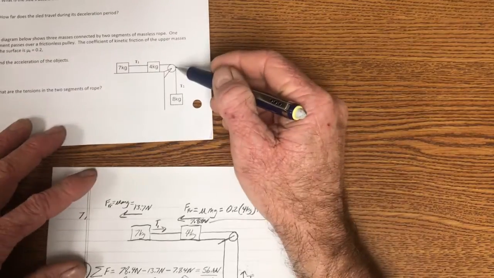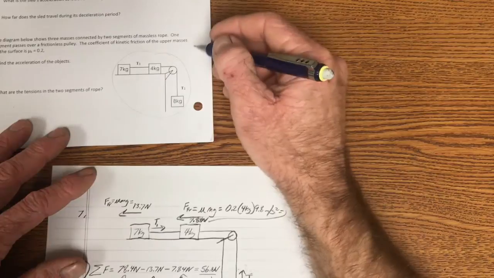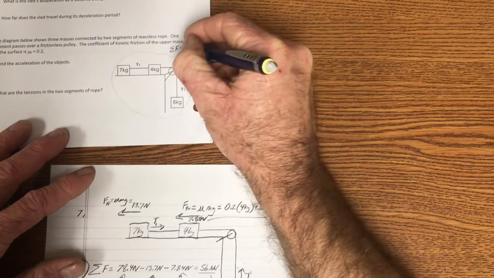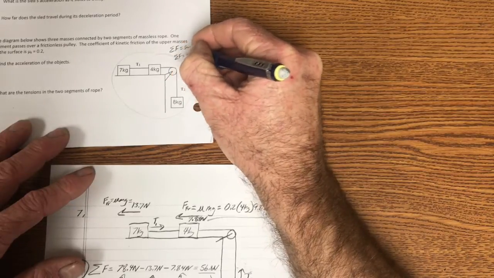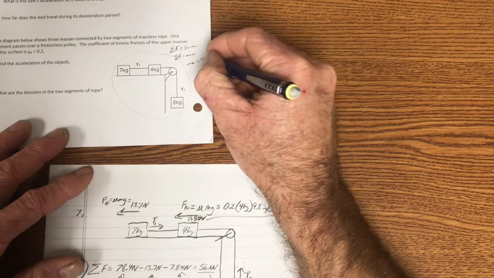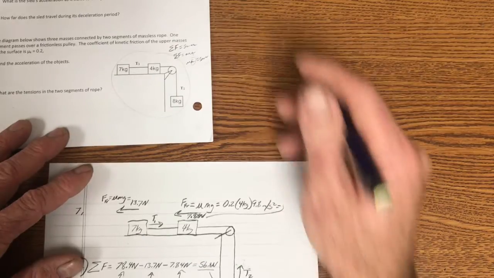With these kinds of problems, the steps to follow are: first, take the whole thing and figure out the acceleration by writing net force as the sum of the forces, and then net force as ma, and set this equal to that, and then you can solve for the acceleration.